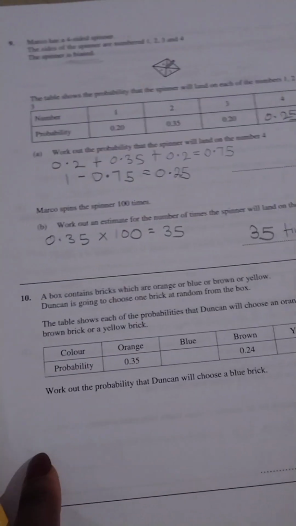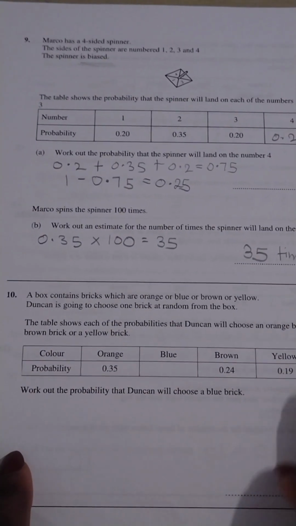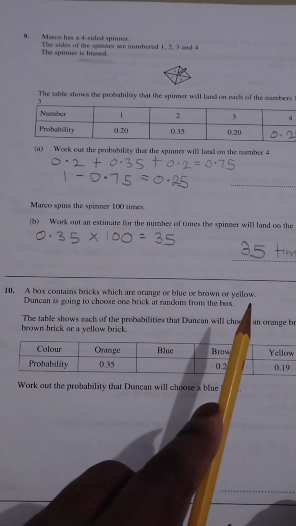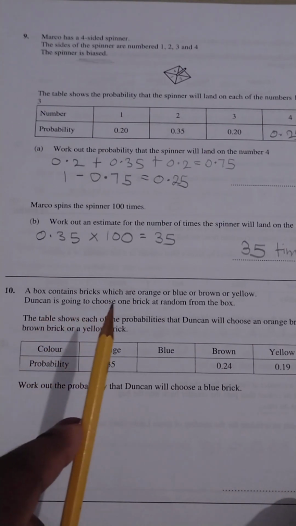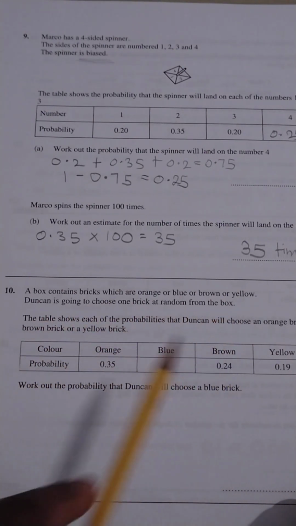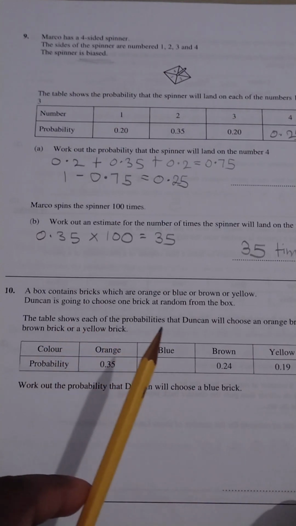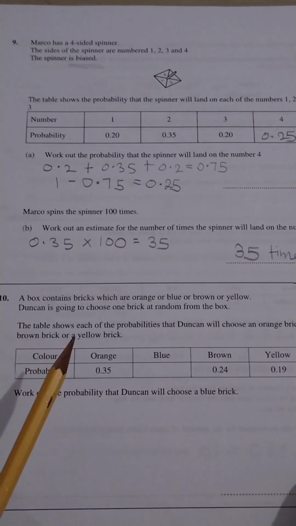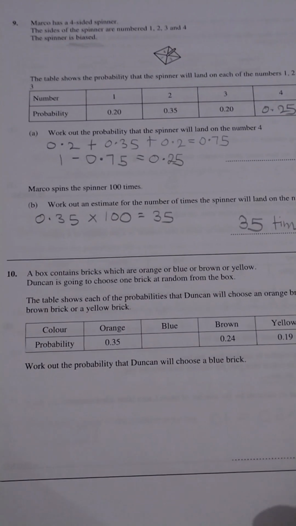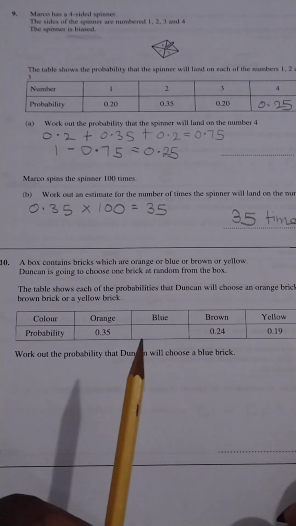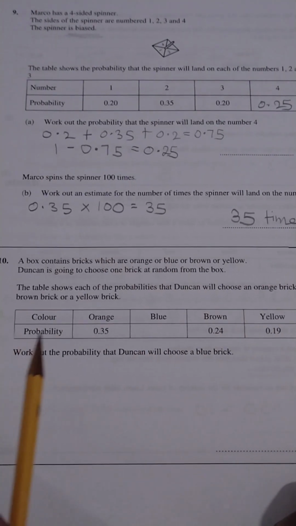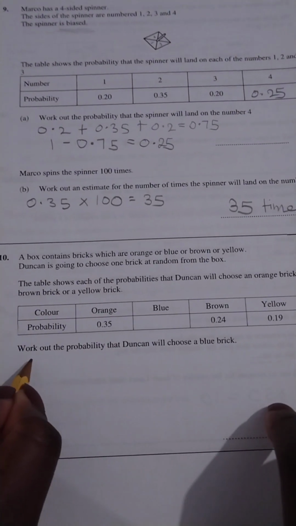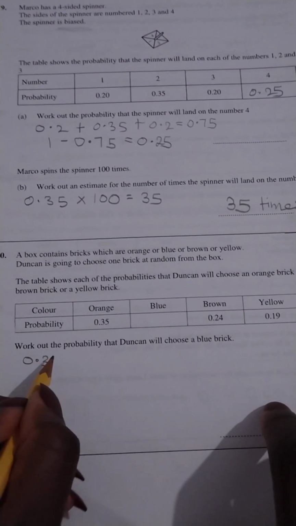Okay. Question 10a. A box contains bricks which are orange or blue or brown or yellow. Duncan is going to choose one brick at random from the box. The table shows each of the probabilities that Duncan will choose an orange brick or a brown brick or a yellow brick. So work out the probability that Duncan will choose a blue brick. So we've been given that of orange, brown and yellow. We're just going to do the same thing again. Add all three probabilities together.